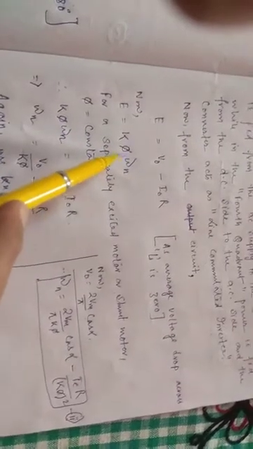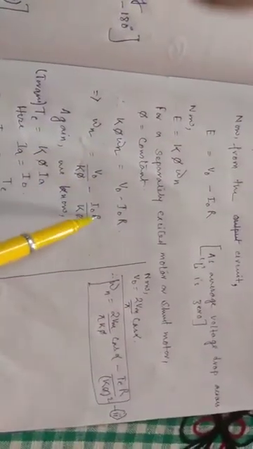Again, from the DC machines chapter we have studied that the back EMF is proportional to flux and the speed. K is a constant, speed constant. Now for a separately excited motor, or shunt motor, phi remains basically constant, so we can equate. Putting the value of E here, K phi omega n is equal to V0 minus I0 R. From here we get omega n is equal to V0 by K phi minus I0 R by K phi.